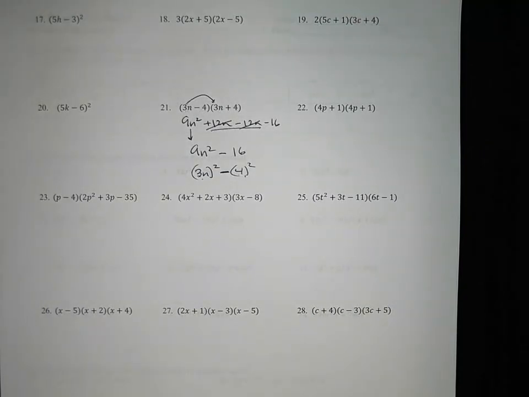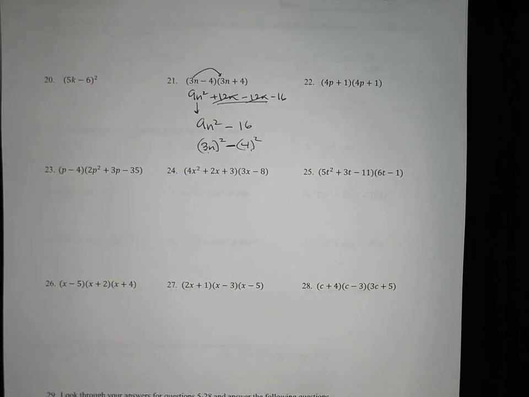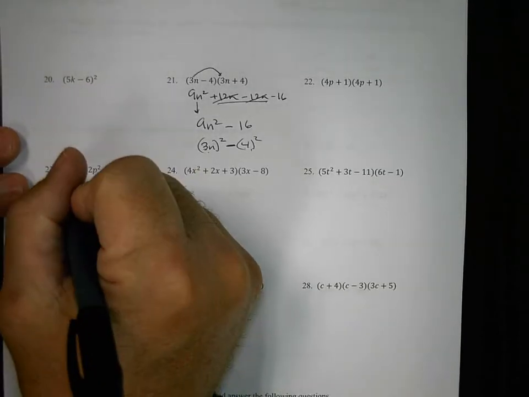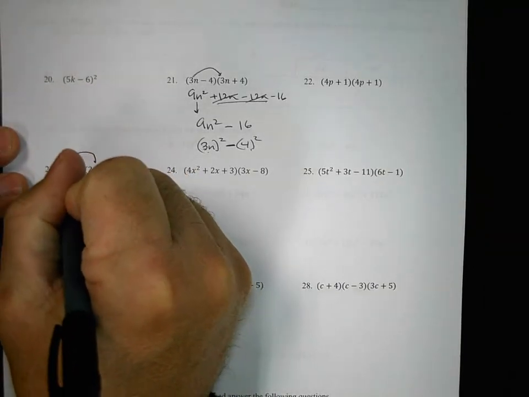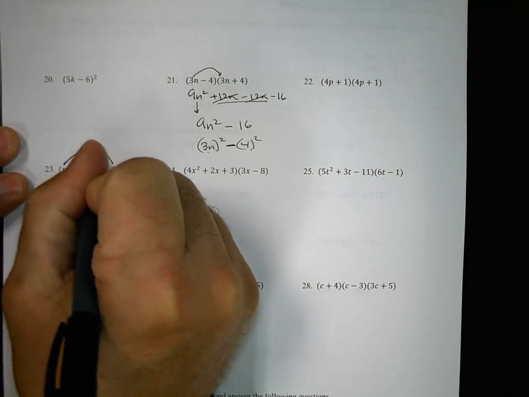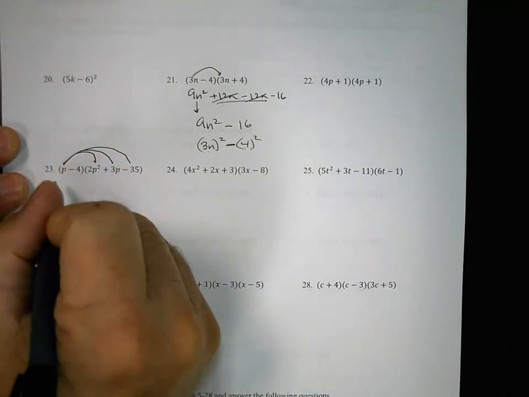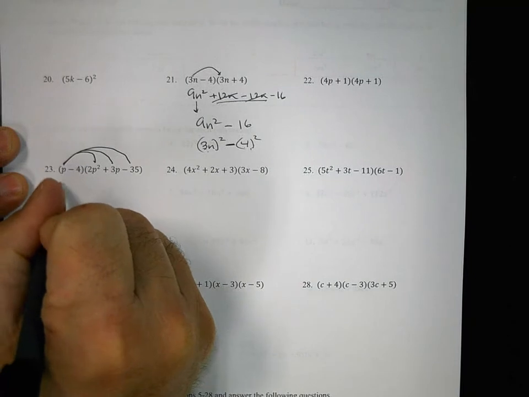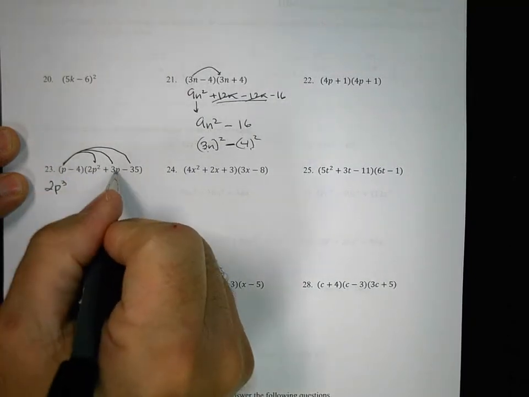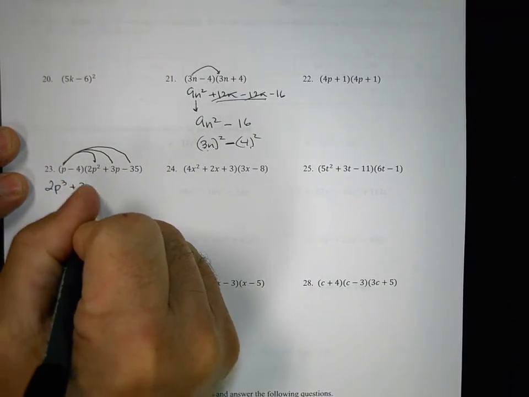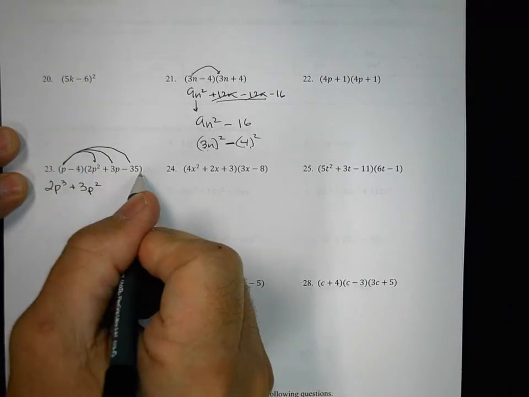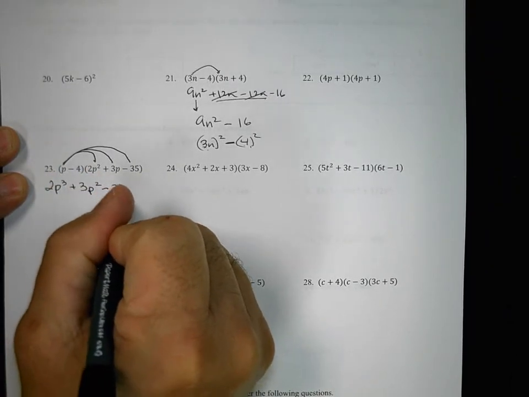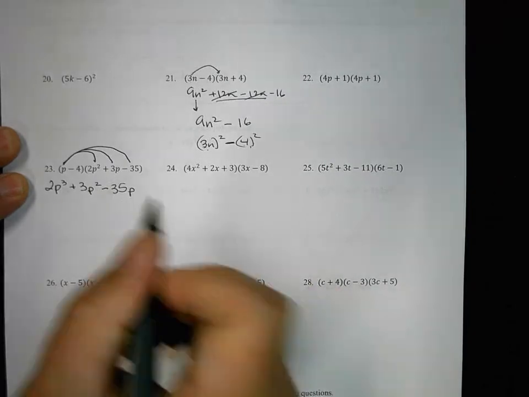All right, let's do one of these little more complicated ones here. We just have to be careful. Let's take number 23, and we're going to distribute that p to everything on the inside. So p times 2p squared is 2p to the third. p times 3p is 3p squared. p times negative 35 is negative 35p.